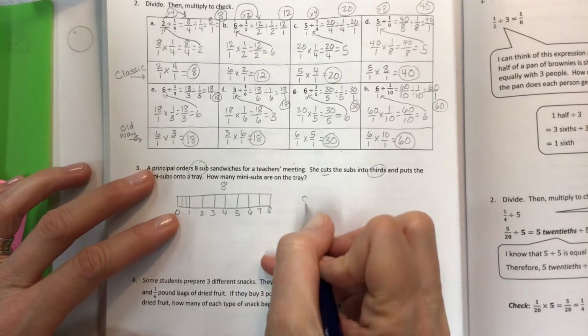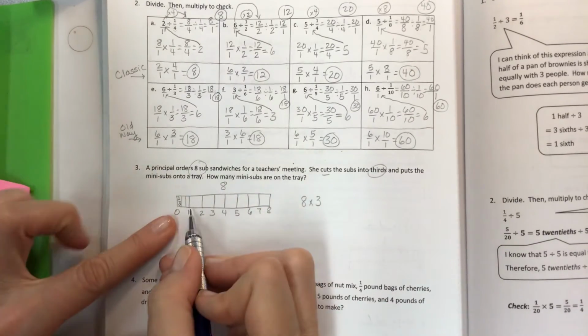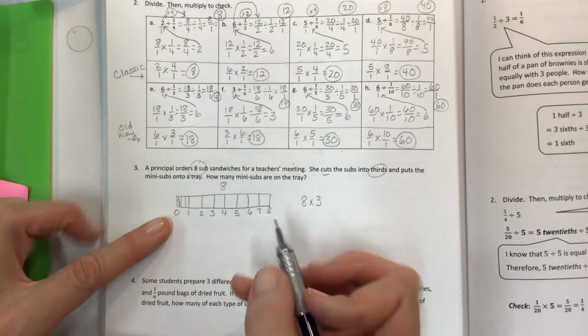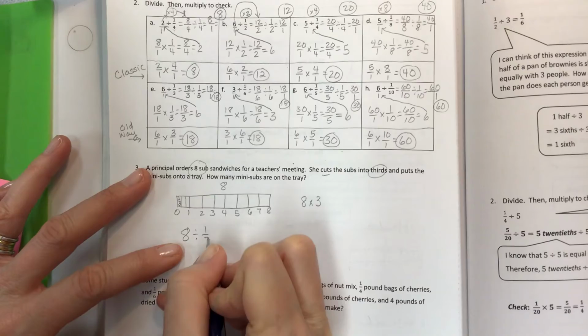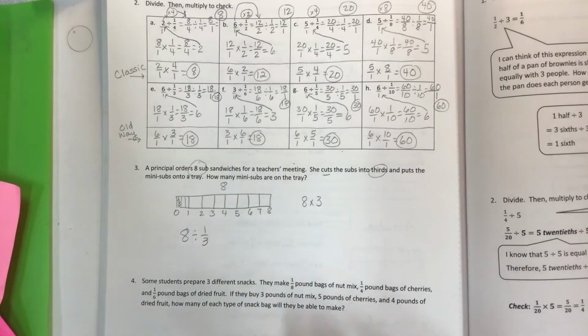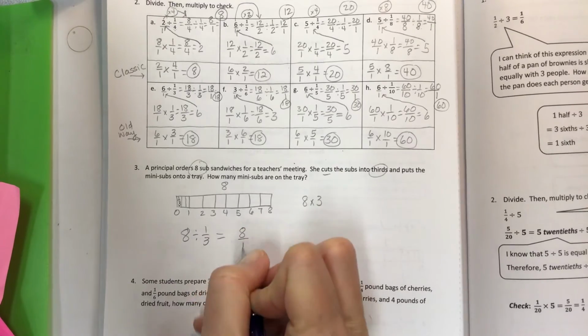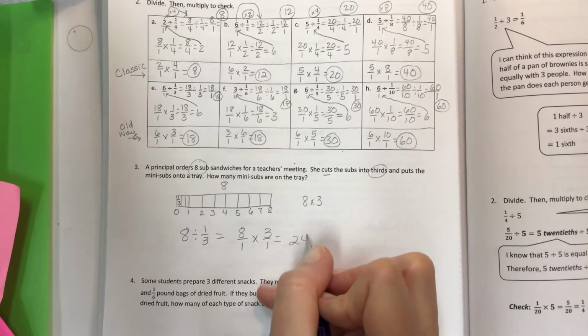You have 8 times 3 sandwiches, okay? Because each person isn't going to get a full sandwich. They're each going to get 1/3. So we have 8 divided by thirds. So that's how you kind of want to set it up. I automatically would say this is our whole, multiply by the reciprocal, and you have your answer.